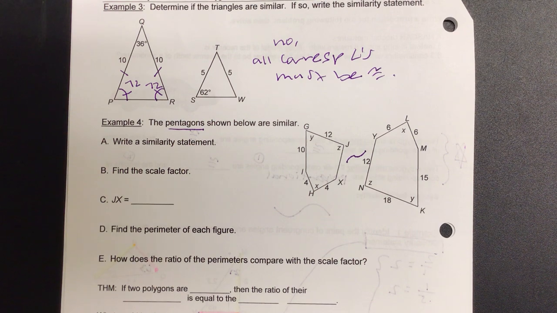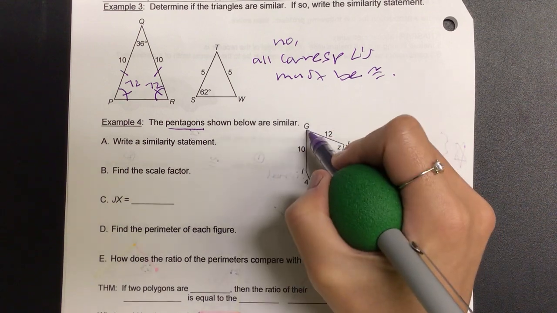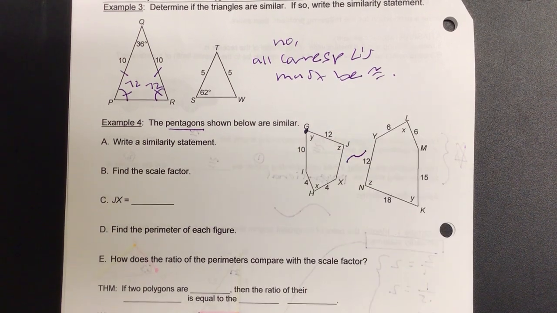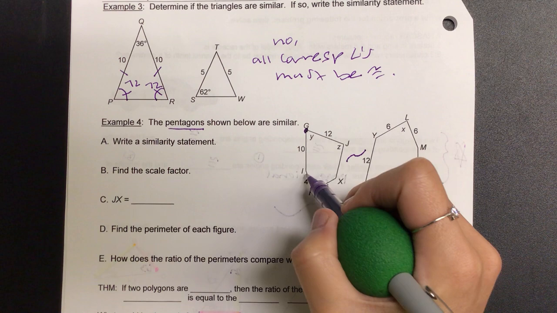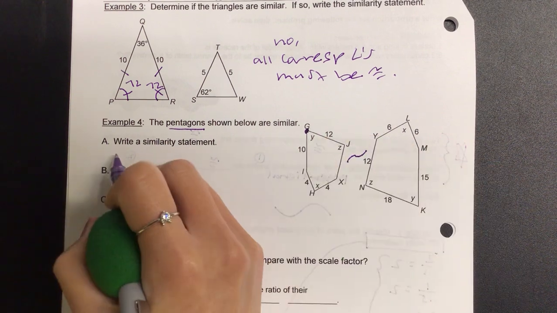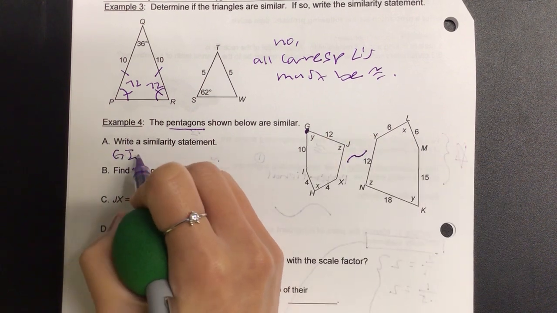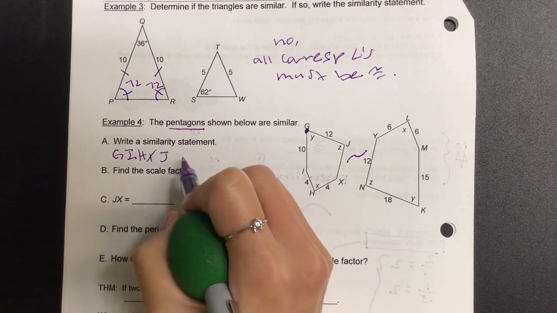Now, it doesn't matter where you start, but you have to be consistent on the second image. Let's say I start at G. And I go in the rotation from G to I, H, X, J. So G, I, H, X, J is similar to.